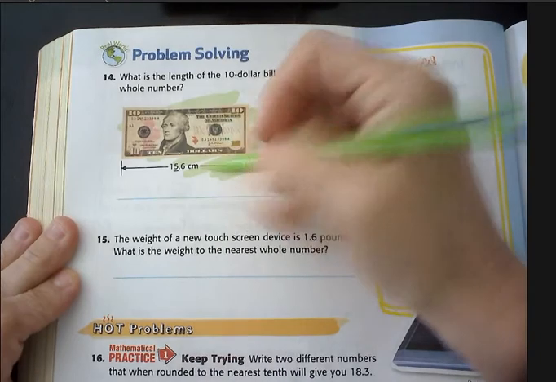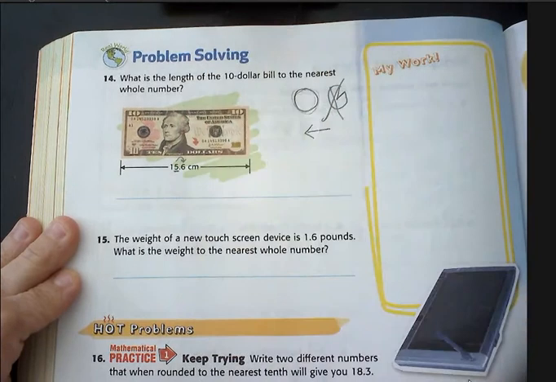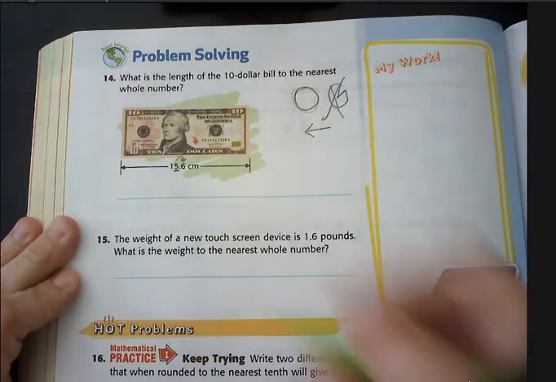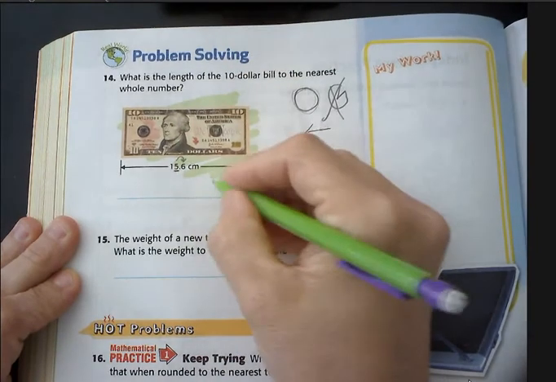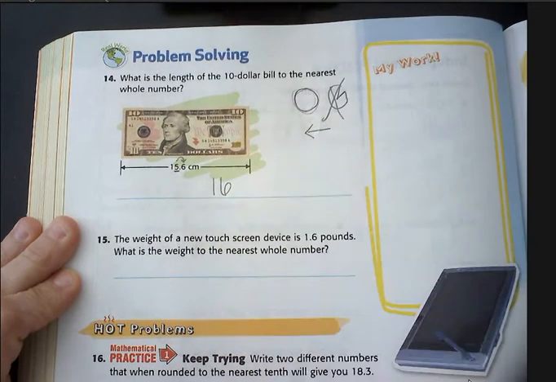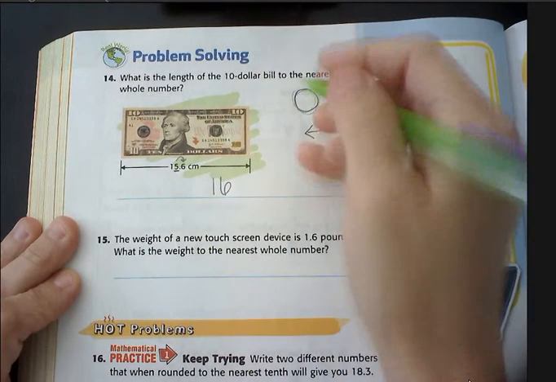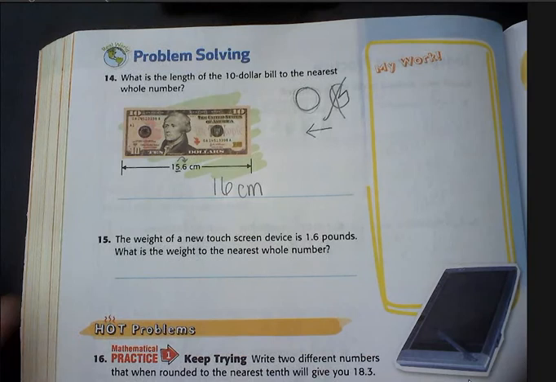Find your target. Look next door. 5 or higher, yes. Go back and raise the score. So my 5 becomes a 6. And it's asking us how long, so 16 centimeters is going to be our rounded answer.